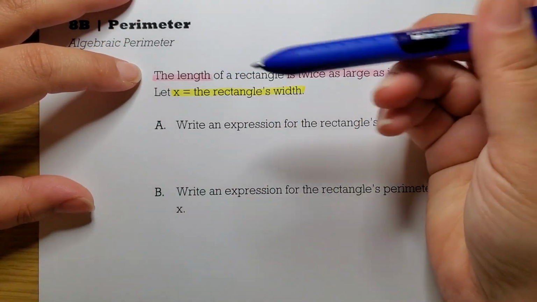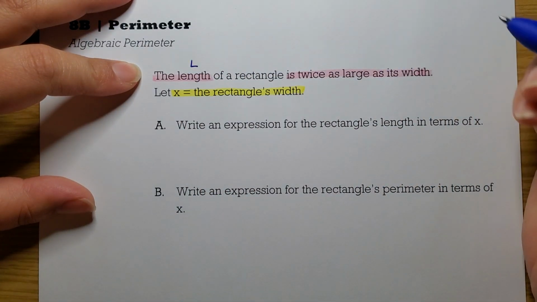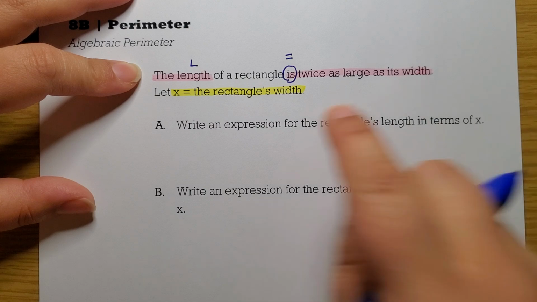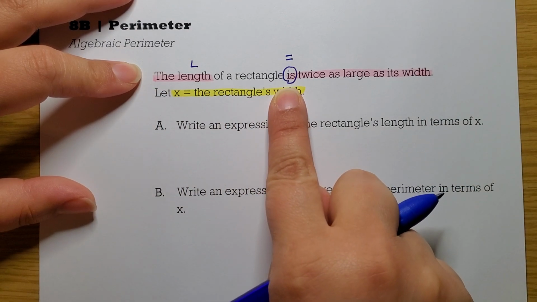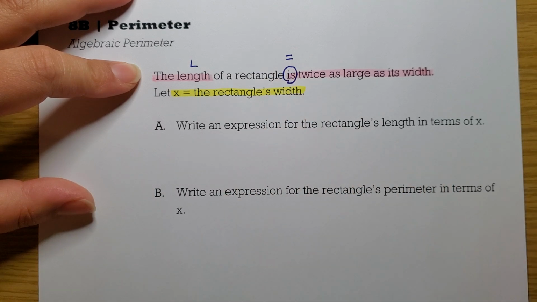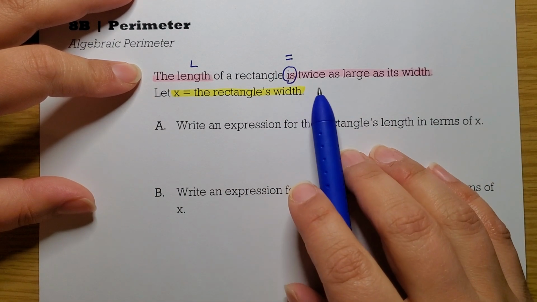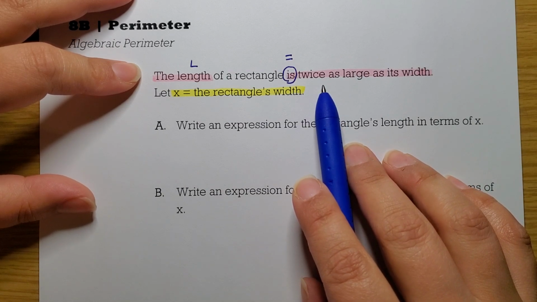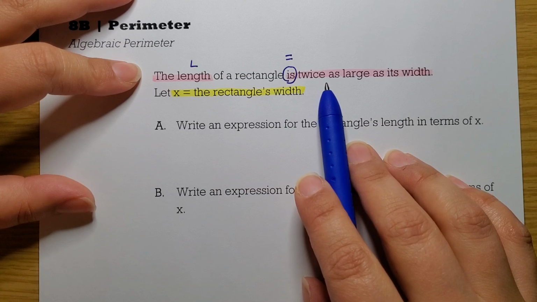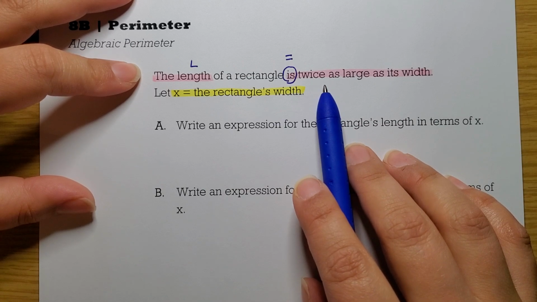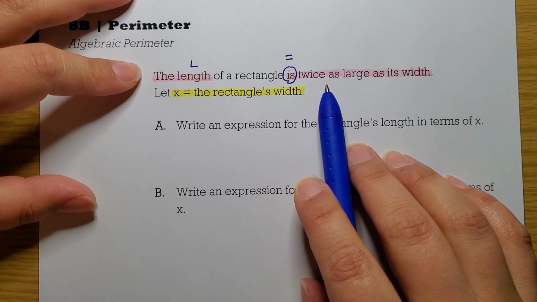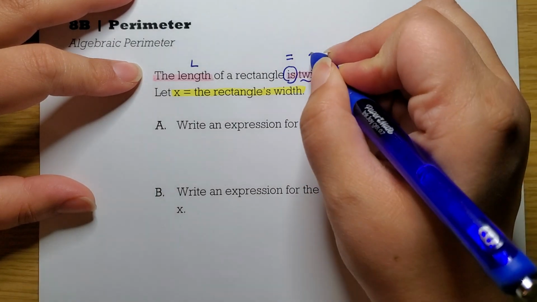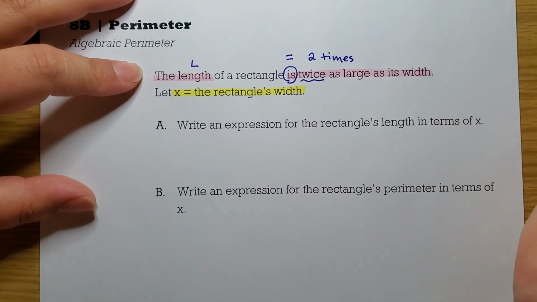So the length, I'm going to use L to represent length, is in math is going to translate to equals. So the length of a rectangle is telling me that L is going to equal something. It says it's twice as large. Do you remember what twice means to do? So twice has to do with 2. It doesn't mean squared, it means 2 times. Okay, so there's a difference between squaring and multiplying by 2. So twice means like double. Okay? So the twice is going to be 2 times the width.